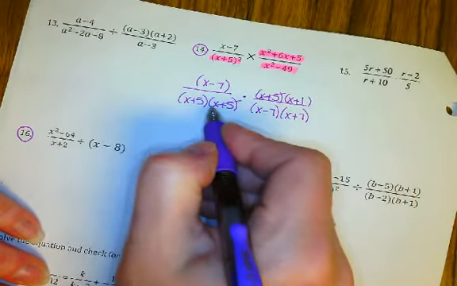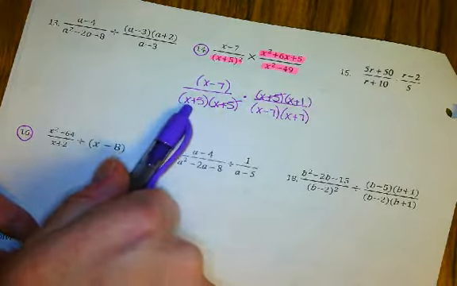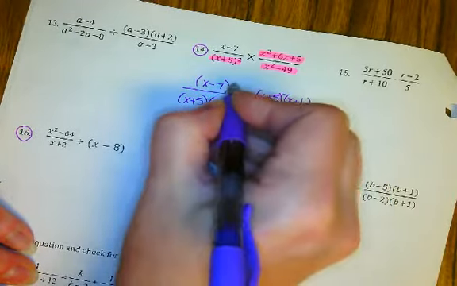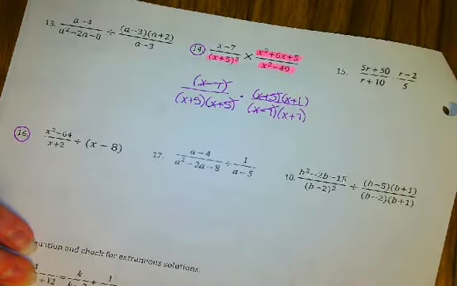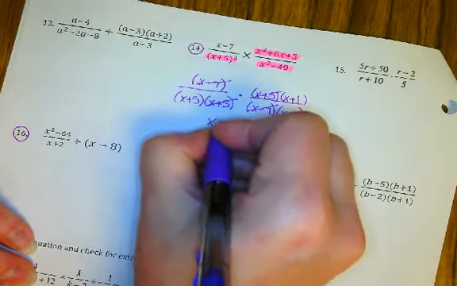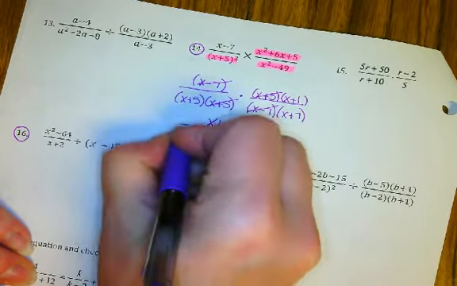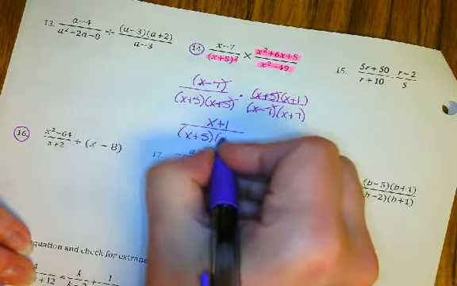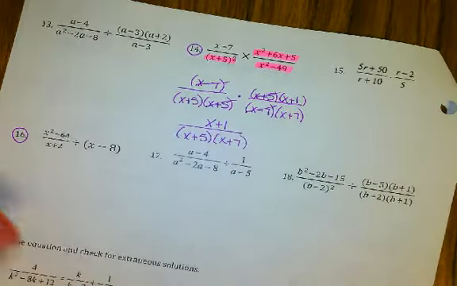So top, bottom. I cannot cancel that one out because it's not paired. It has to be paired, so that's a pair. And then top, bottom. So what I have left is x plus 1 over x plus 5 and x plus 7. So that's the multiplying and dividing.